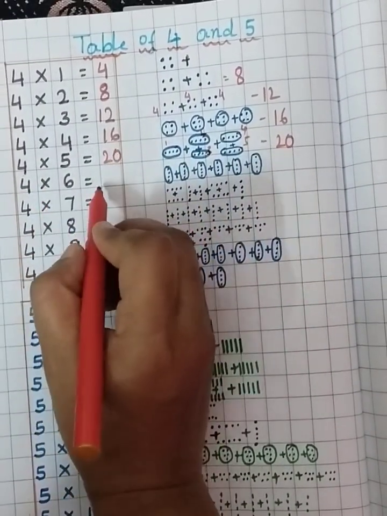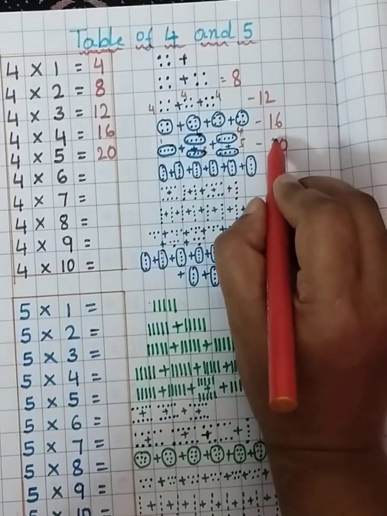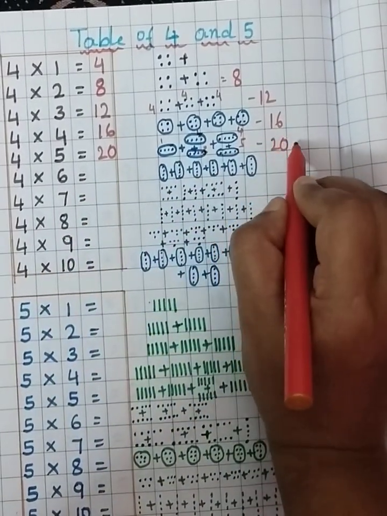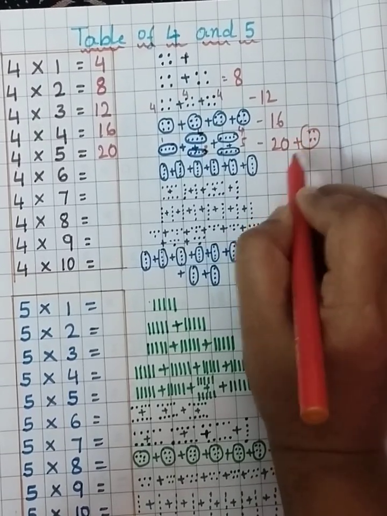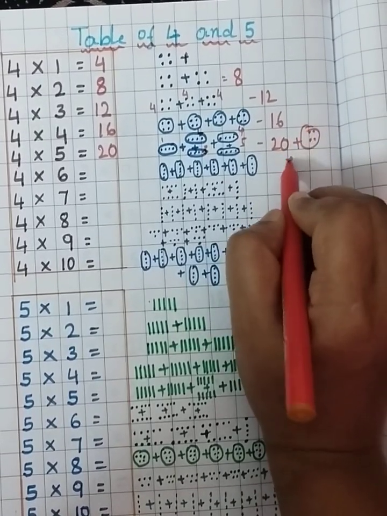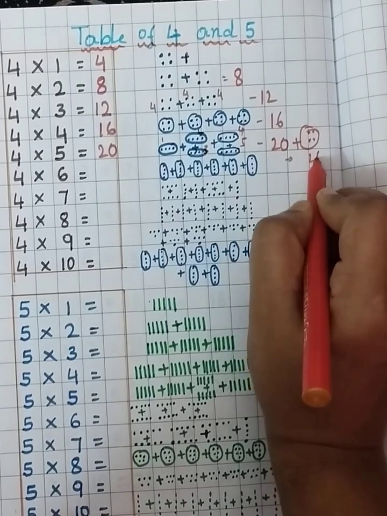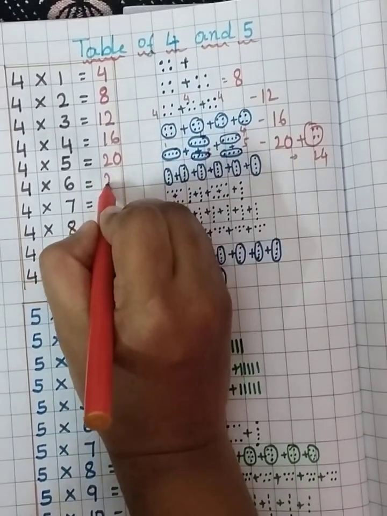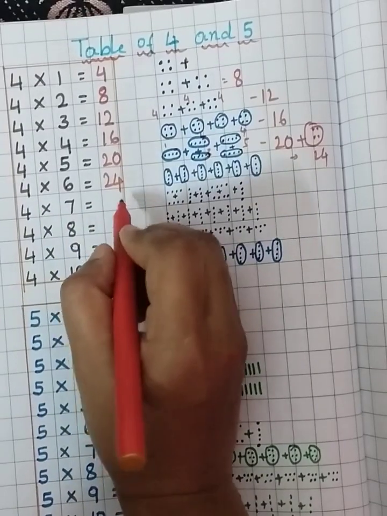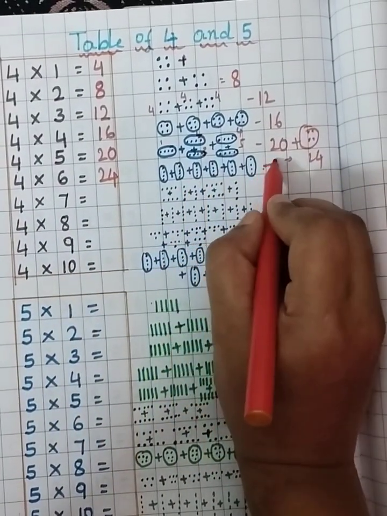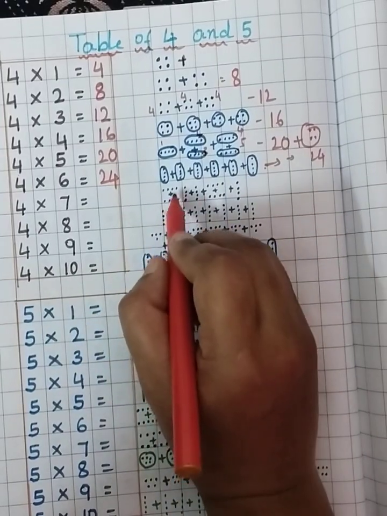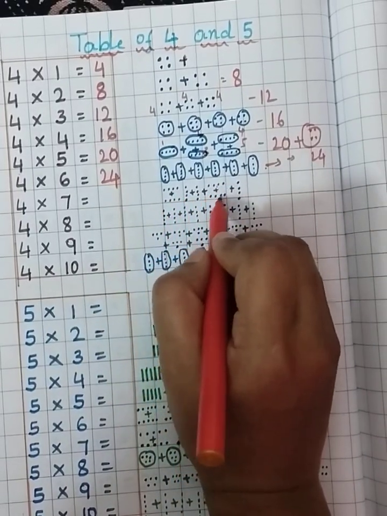Okay, 4 sixes are how much? 24. Again, for this 20, we add 4. Okay, so that is 4 sixes are 24. 4 sixes are 24. 4 sevens are 28. So 1, 2, 3, 4, 5, 6, 7.